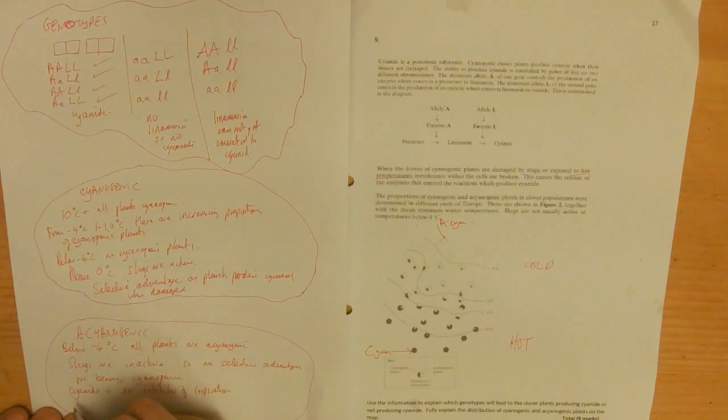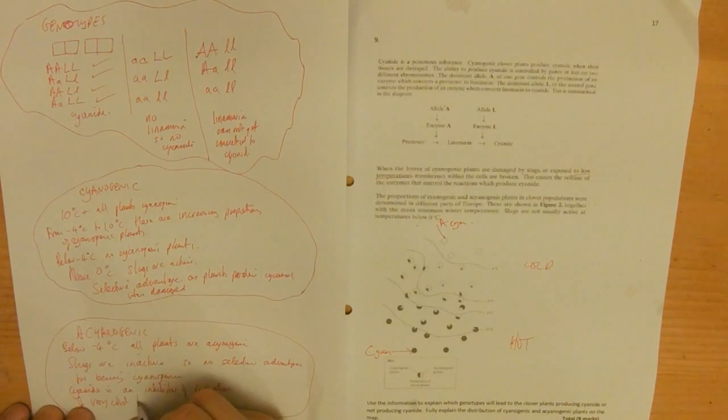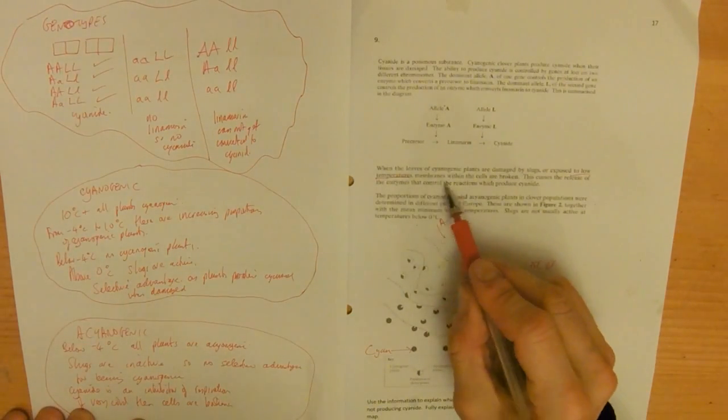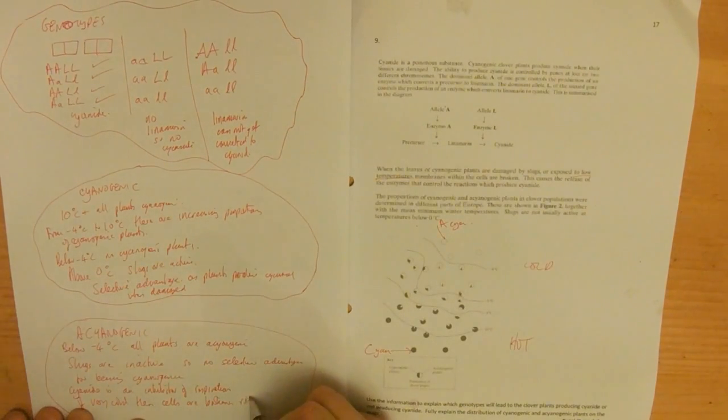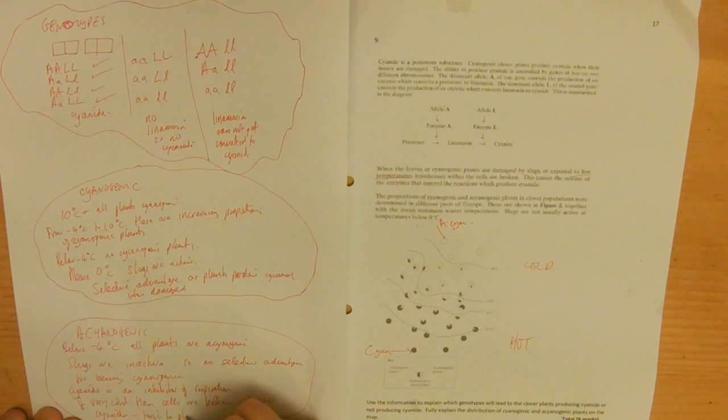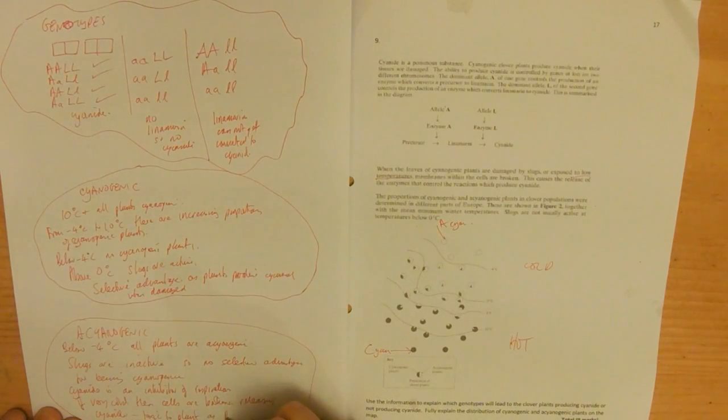And if it's very cold, then cells are broken. In particular, the membranes are broken, releasing cyanide, which is toxic to the plant, as the plant respires.